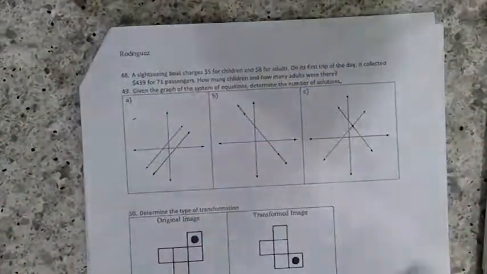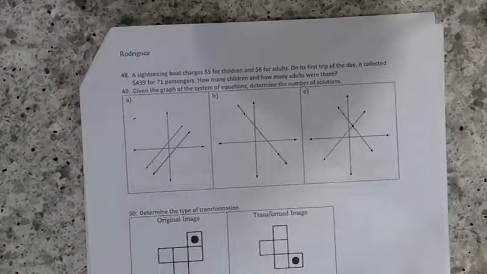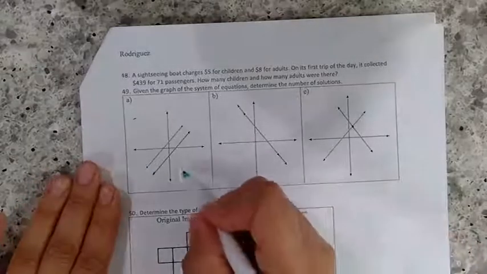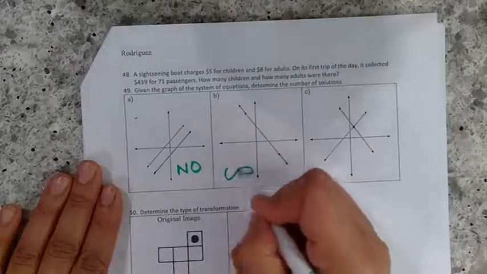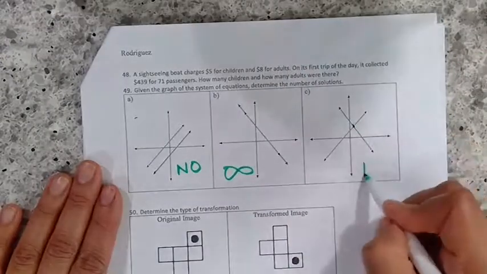All right, this next one you guys are going to like. These are fast. Given the graph of the system, determine the number of solutions. This has no solutions because the lines don't intersect. This is infinite solutions, and this is one solution.